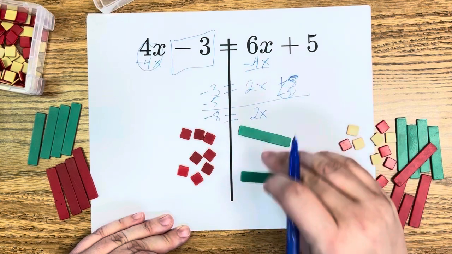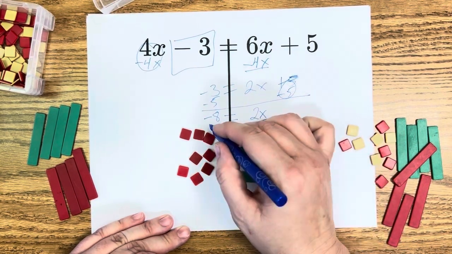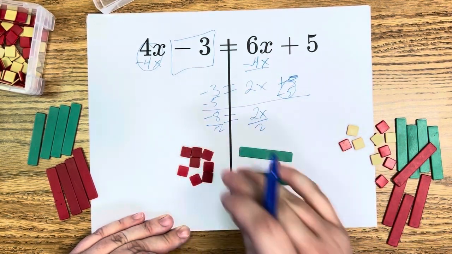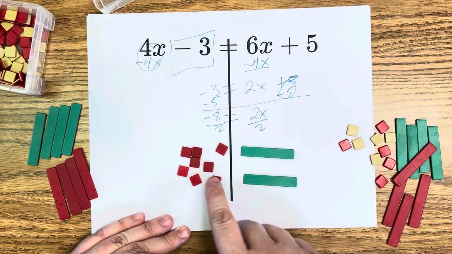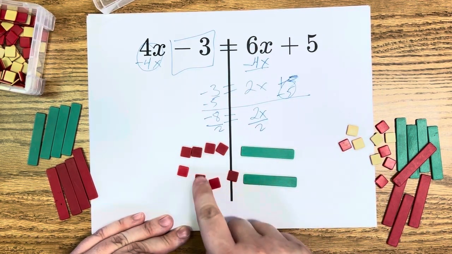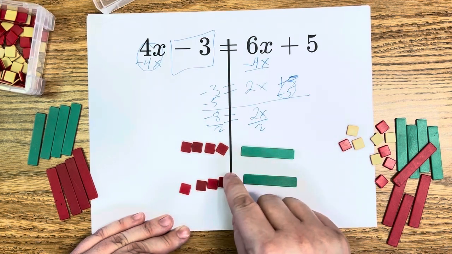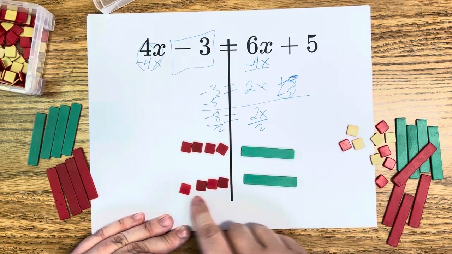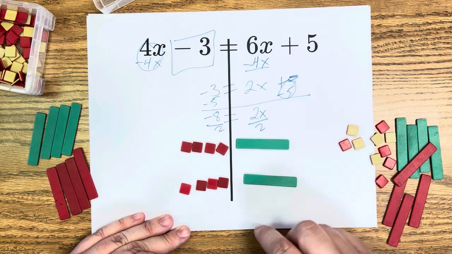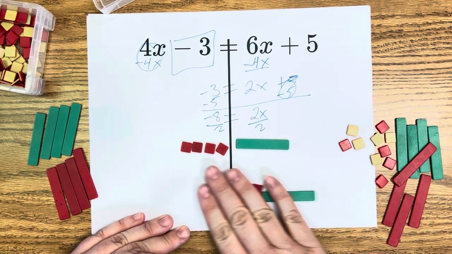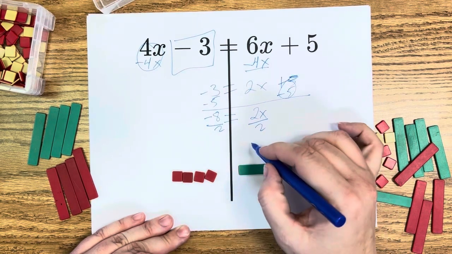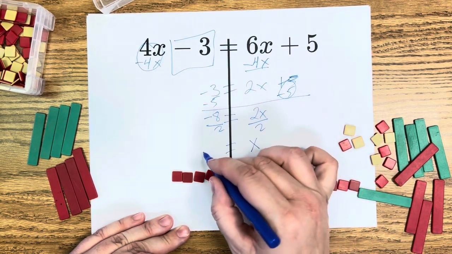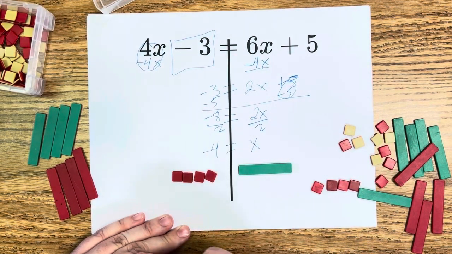We are going to divide this by 2. That means I need 2 even groups, or enough groups. Okay, so dividing these into 2 groups. All right, see my group of negative 4 and my second group of negative 4, my group of x and my group of x. So my goal is to get 1x. What does 1x equal? Well, 1x equals negative 4.